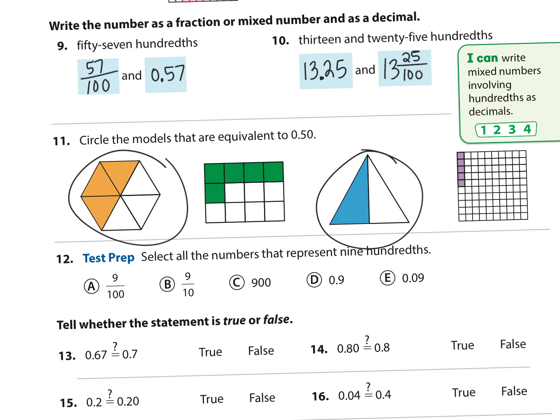You're going to circle. On number 12, it's kind of similar to the question that we did on our homework where it says select all of the numbers that apply. So we're circling all of the numbers that represent 9 hundredths. Does A show 9 hundredths? Yes. Does B? No. C? No. D? No. E? Yes. Good. There's only two, A and E.